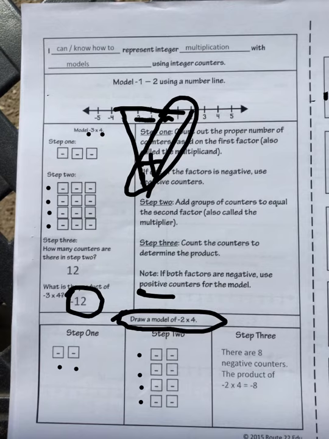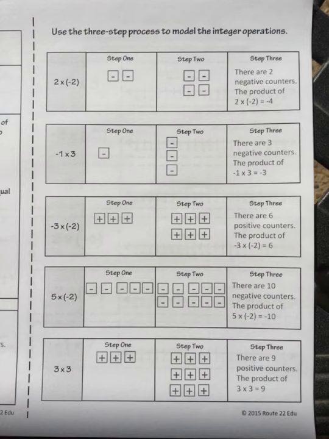We're going to our next page, and we're going to be looking at some different things here as well. So I have 2 times -2. Since one of my numbers is a negative and I'm multiplying, the answer has to be a negative. So I already know I'm going to have a negative answer. Step 1, I'm going to put my 2 negative counters down, and then I'm going to put 2 more down. So I've got the 2 added there. The product of 2 times -2 equals -4.